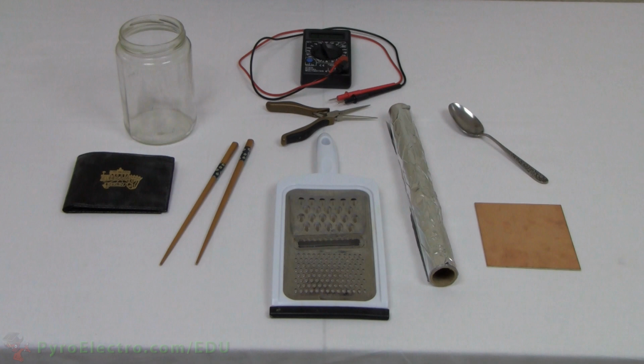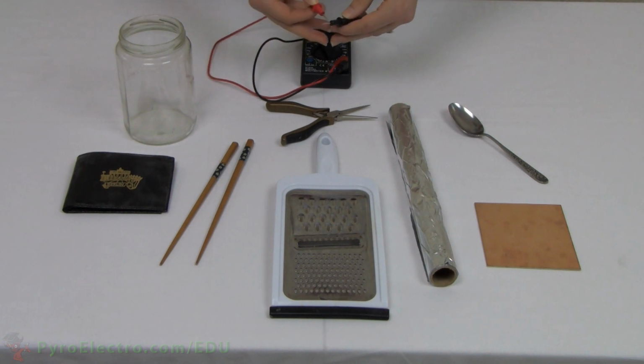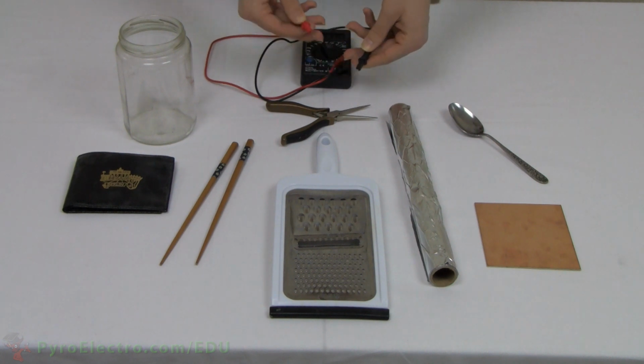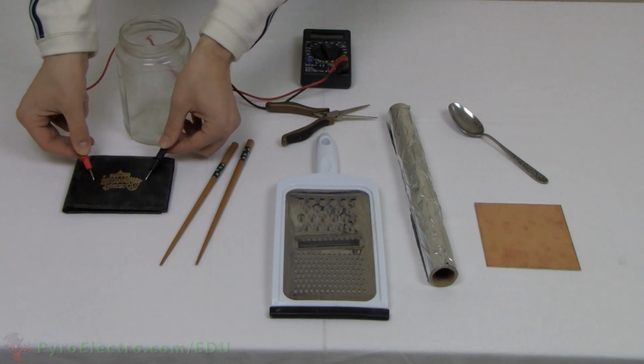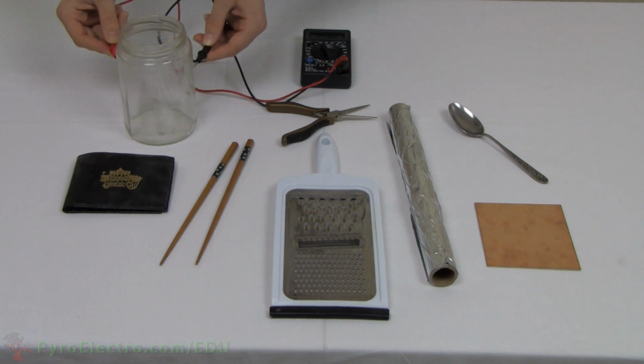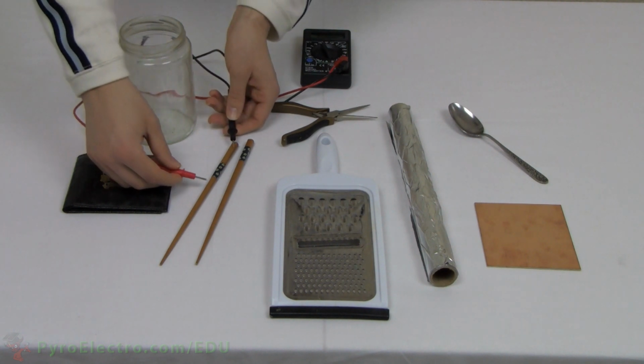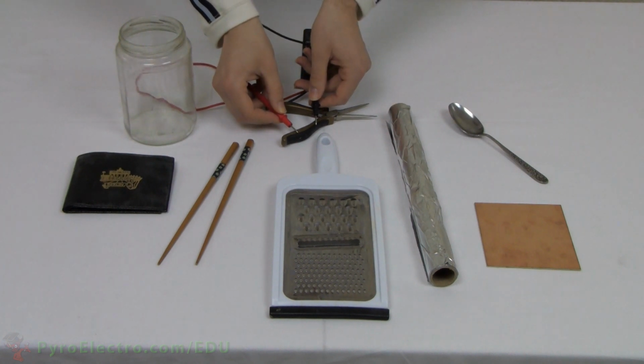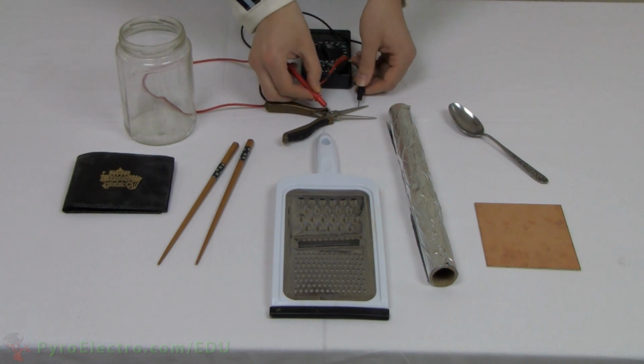Here, I have some random items from around the house. Let's use the continuity tester on the digital multimeter to see which items allow electricity to flow through them and which items do not. Polyester does not. Glass does not. Wood does not. Rubber does not. Steel does.